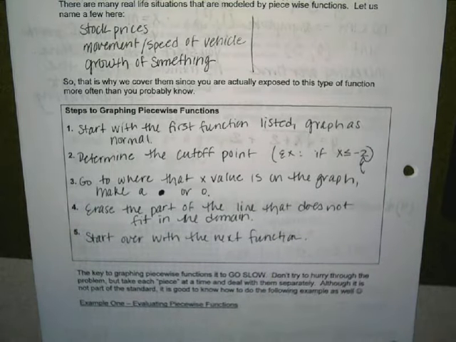Okay, especially at first, the key to graphing piecewise functions is to go slow. Don't try to hurry through the problem, but take each piece at a time and deal with them separately.